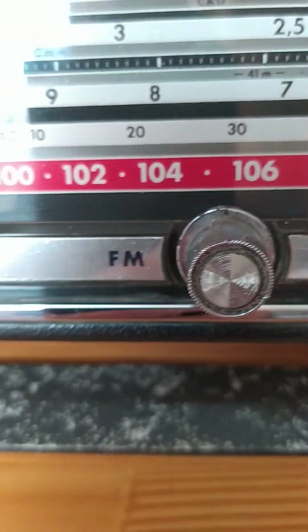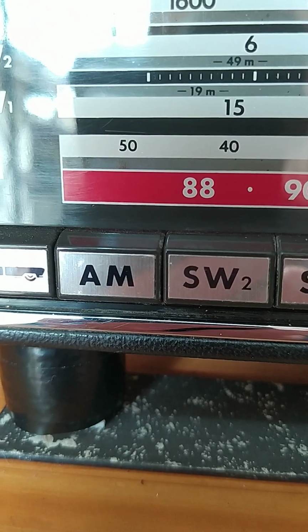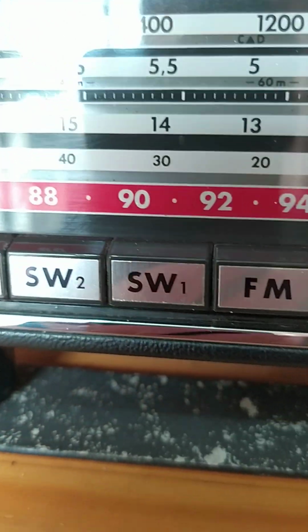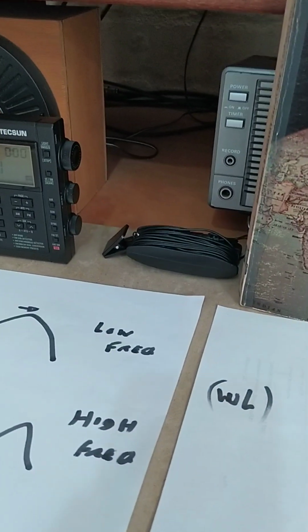Okay, there won't be much happening there. Most of the listening that one does, especially during the daylight, will be more up here in the 19 meter band, which is around about 15, and the 25 meter band. But anyway, we're just sidetracking now, showing you the older radios, which are quite nice.